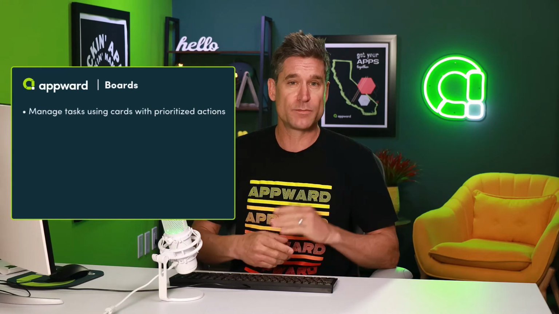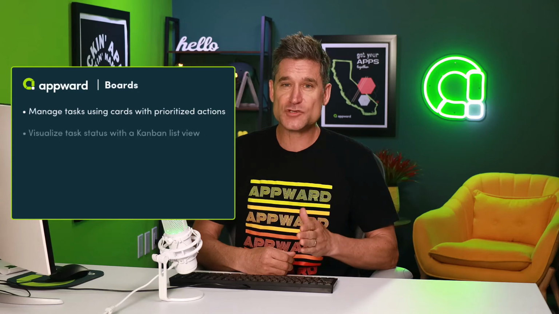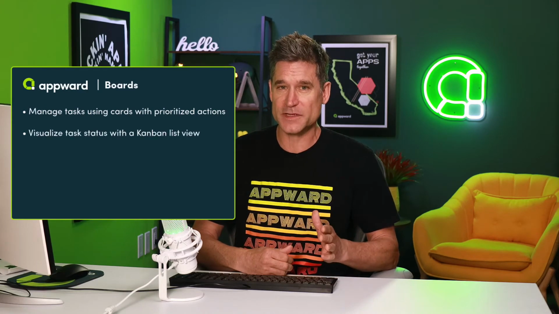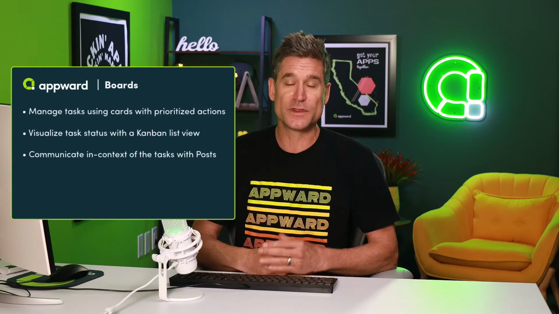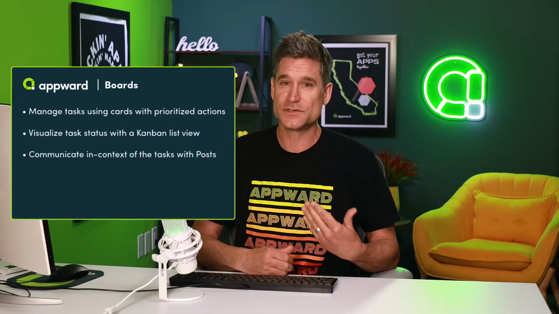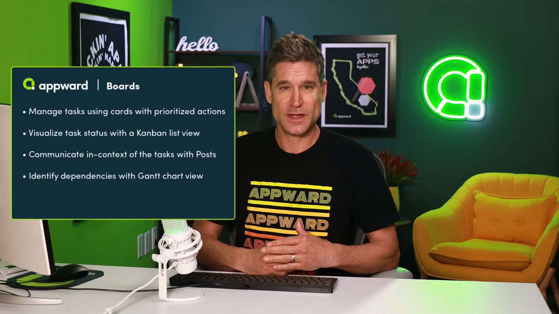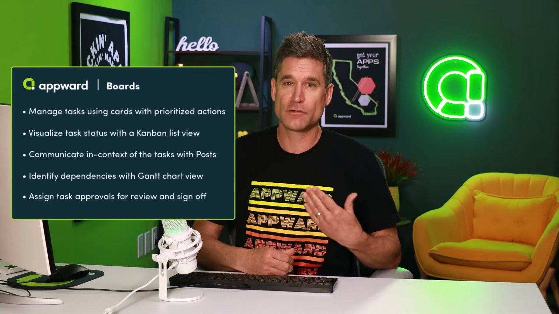Appward Boards is a powerful Kanban project management app where you can track tasks across complex projects using cards with prioritized action items, visualize status with a list view of complete, in progress, and upcoming tasks, improve collaboration with in-context communication using posts, identify dependencies with a Gantt chart view, and assign task approvals for review and sign-off. Let's take a look at how you can use boards to effectively manage projects for your business.